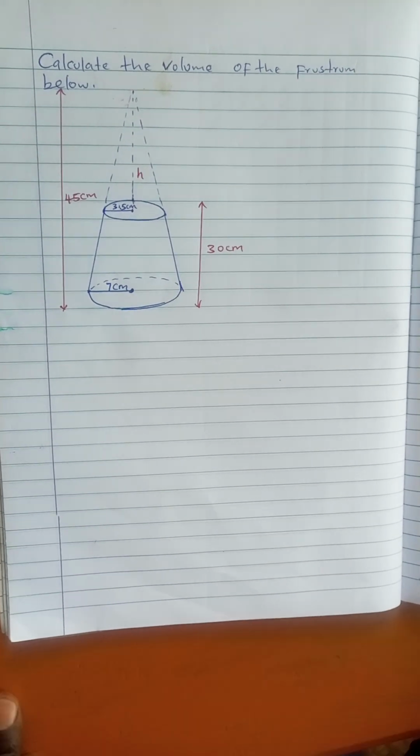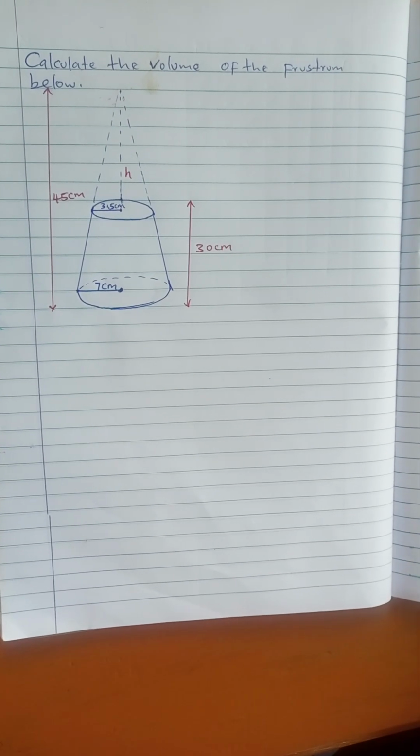In today's lesson, welcome back. We're going to learn about the volume of a frustum.